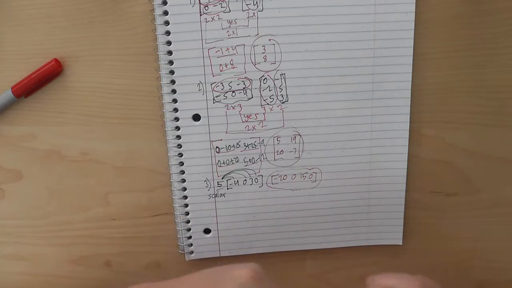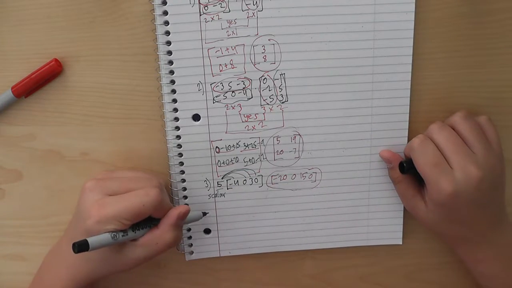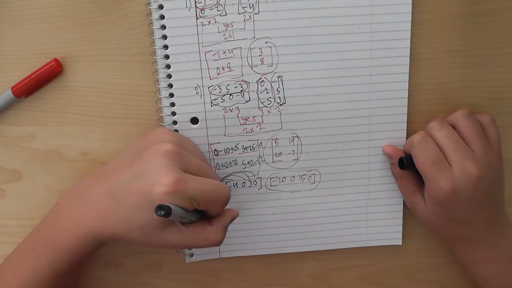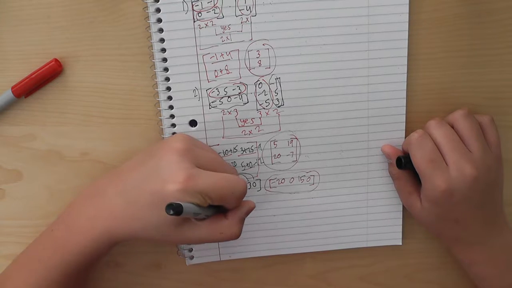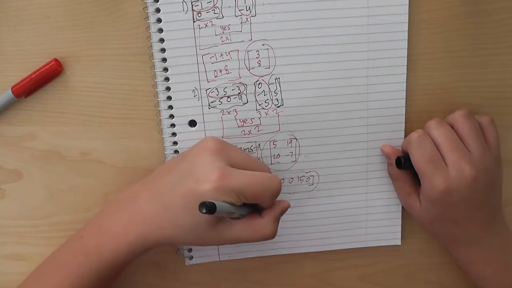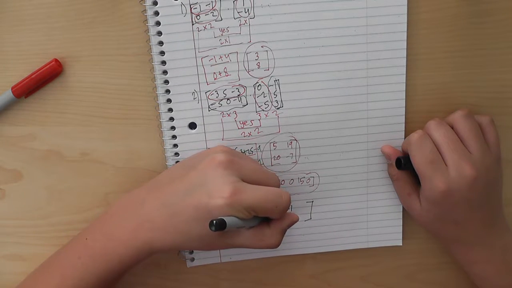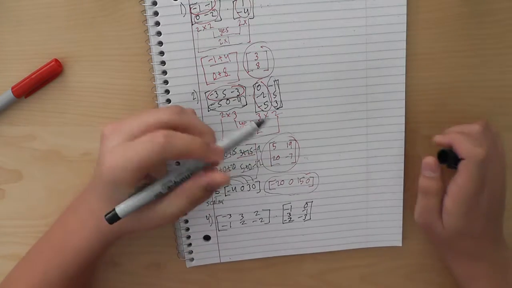Alright, this is going to be our last normal example. After this, it's going to be a little tricky after this one. Alright.